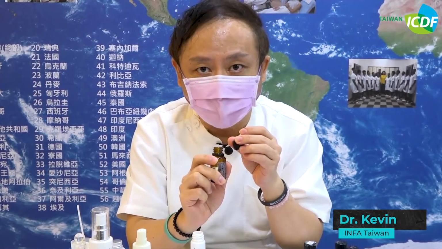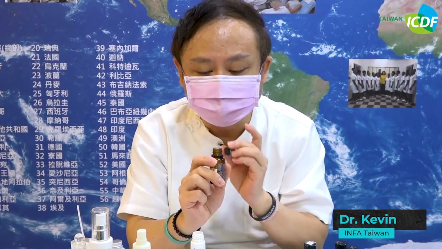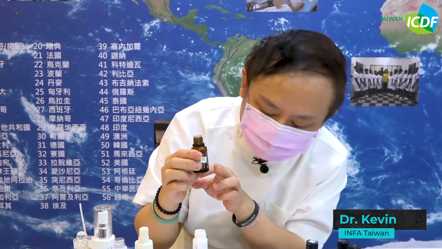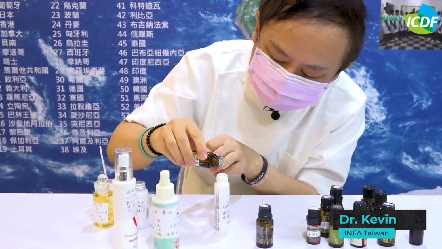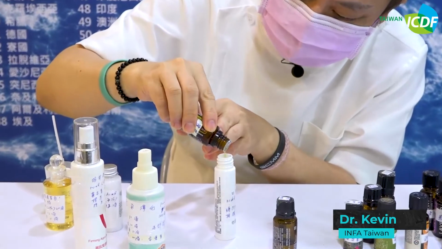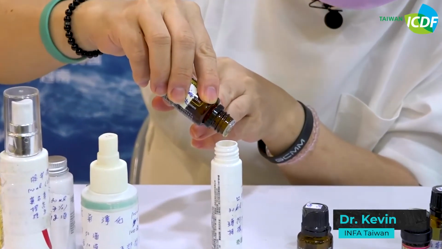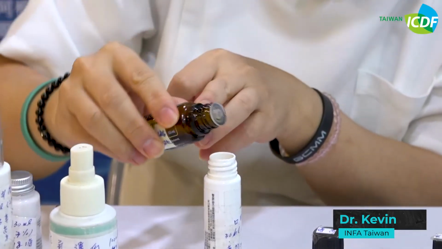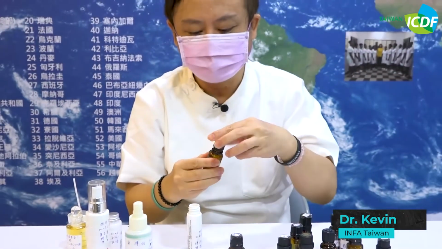Next, we'll use 10 drops of lemon essential oil. Drop it in slowly. Okay, so that's 10 drops. And then we will close the bottle.